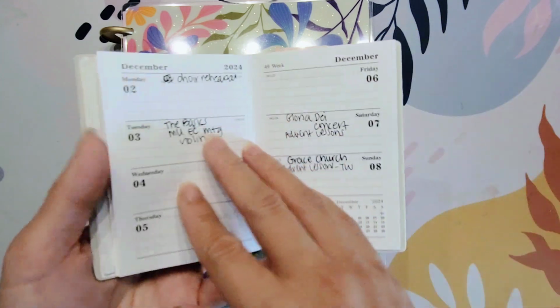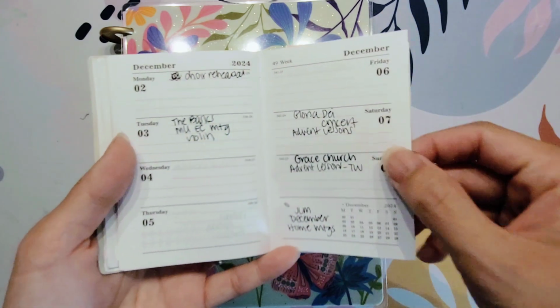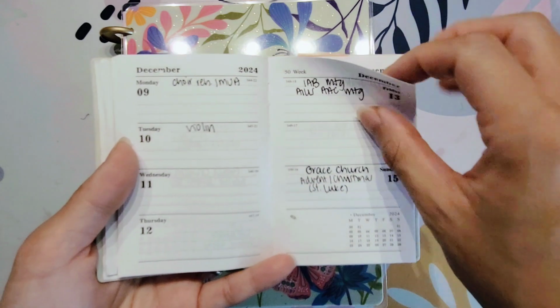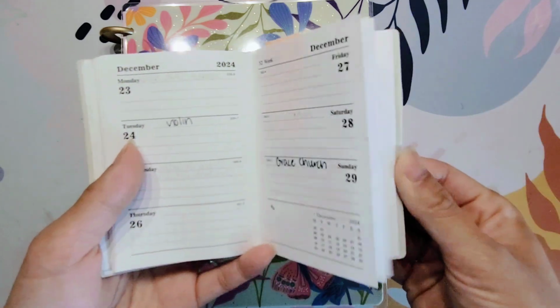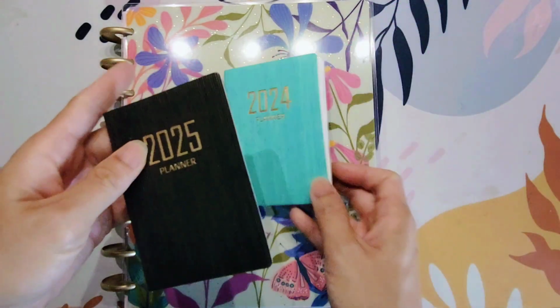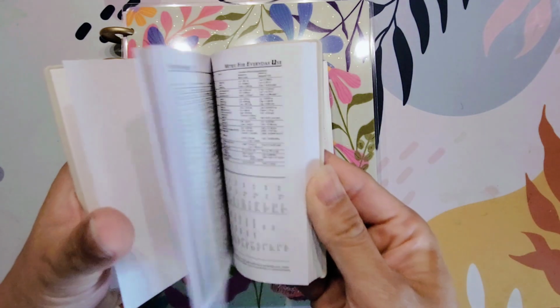She was born in December, and so I put a note to myself to schedule that. But you can see it's just all the events, right? And this is what it looks like for 2024. Now I will say I've already got the 2025 and I've already done the same thing.